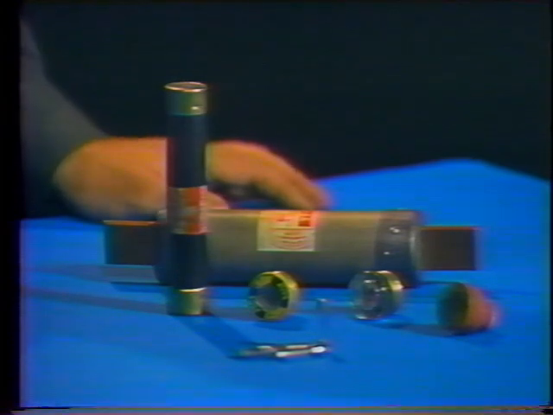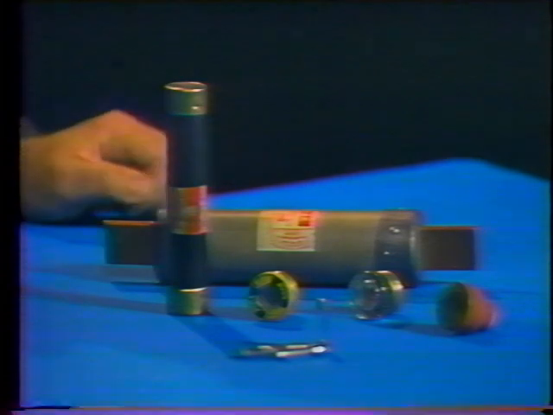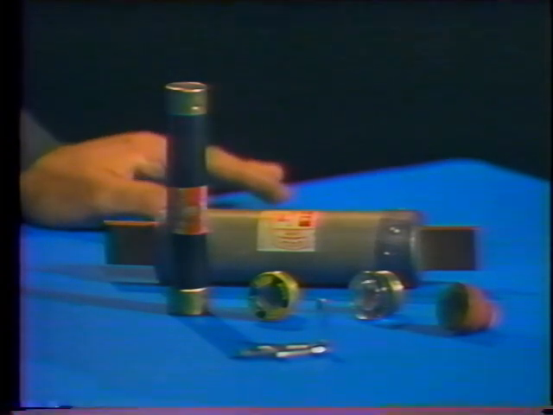The simplest type of protective device is a fuse. There are many different types and sizes of fuses. They all perform the same basic function. If an excessive current condition occurs, the fuse interrupts the current flow. When this happens, we say that the fuse blows.